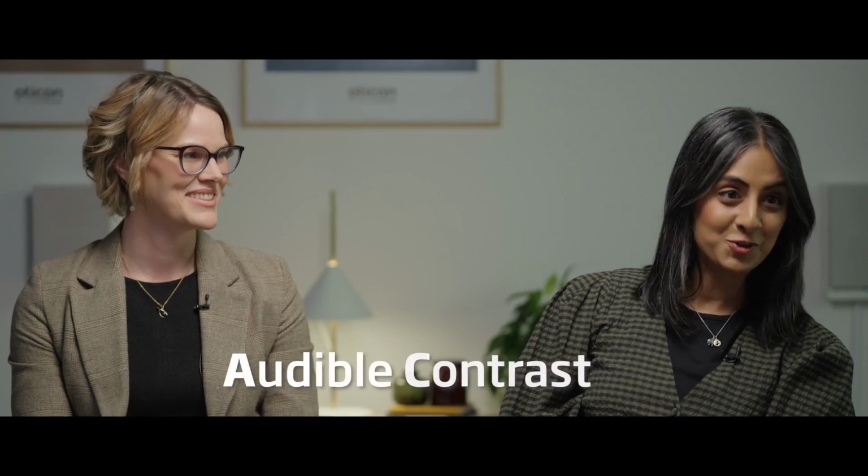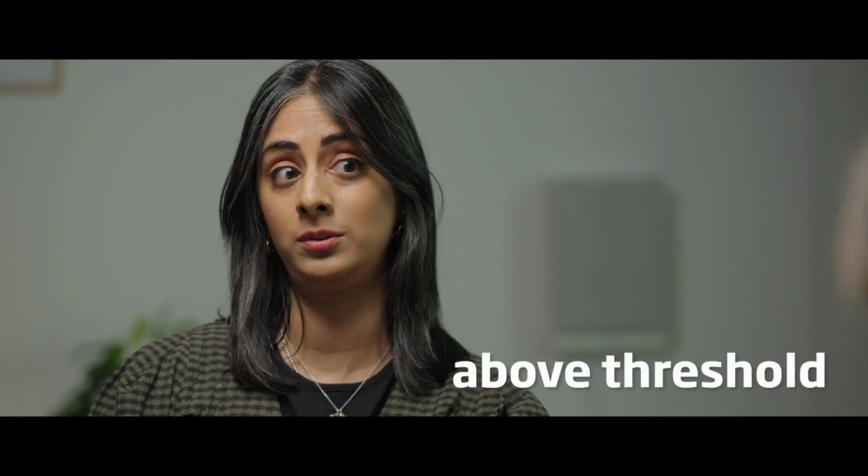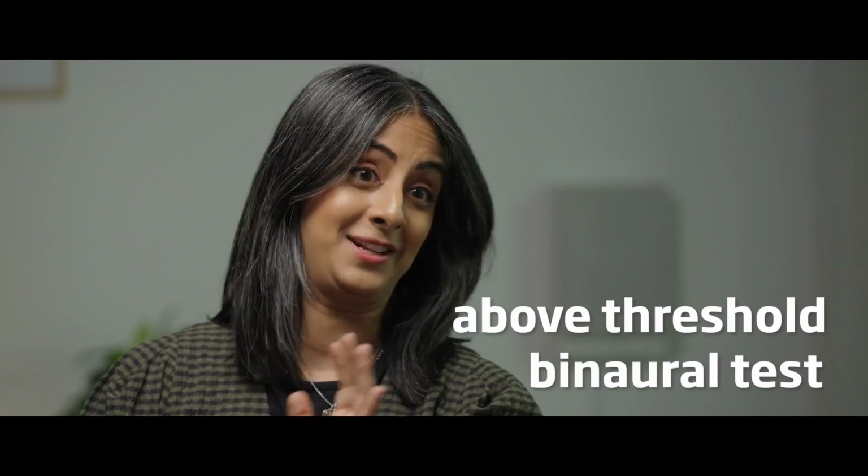So first of all, short and sweet. What is ACT? The audible contrast threshold test, or ACT, allows us to assess somebody's ability to separate or contrast speech from noise with a special signal that's actually non-language specific. It takes into account your pure tone audiogram, so this makes it an above threshold binaural test, and it's quick and easy to use. So I see some very interesting perspectives here.